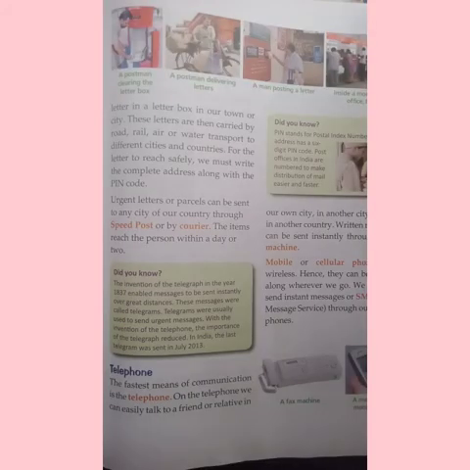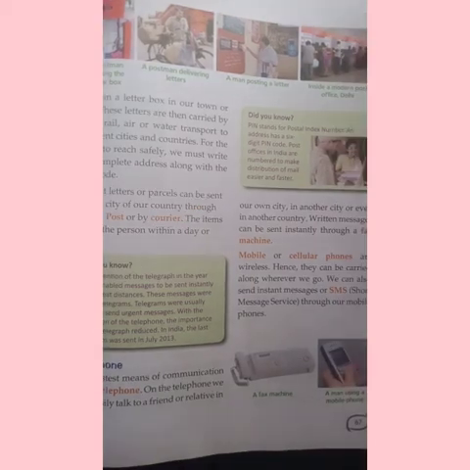Next is the telephone. The fastest means of communication is the telephone. On the telephone, we can easily talk to a friend or relative in our town, in another city, or even in another country.